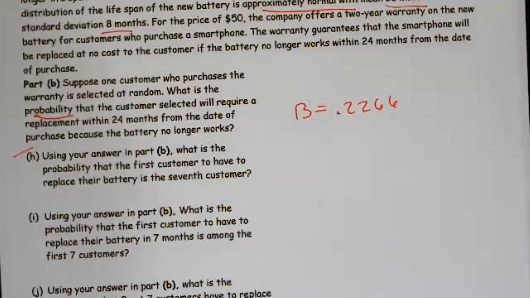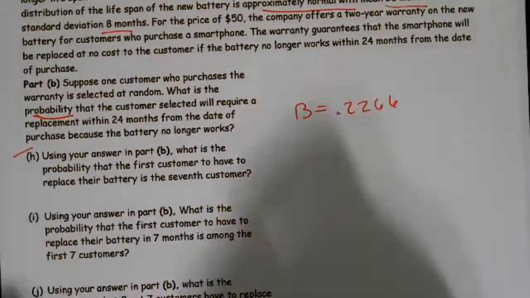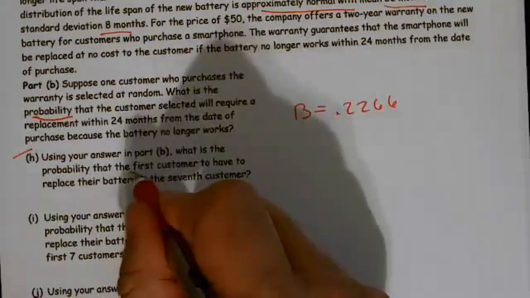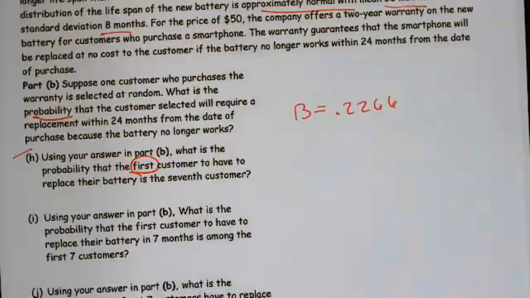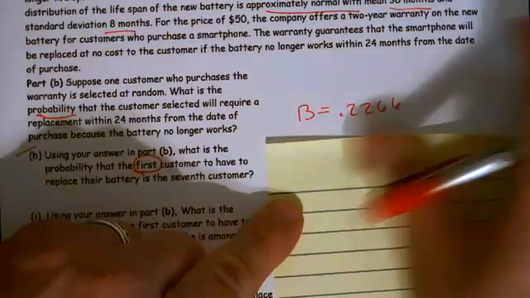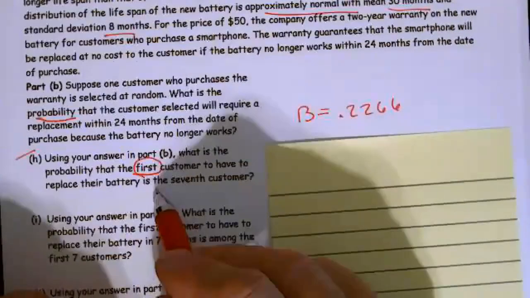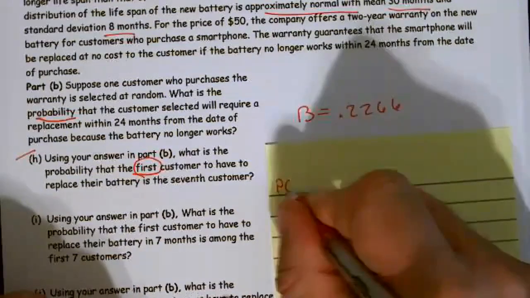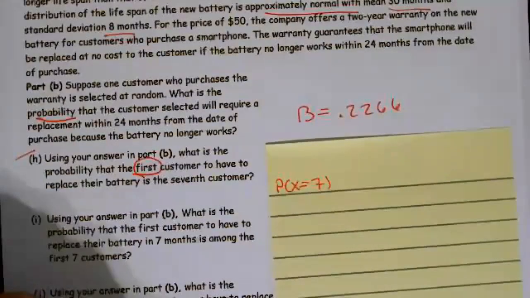So using your answer in part B, oh, that's what we just said, 0.2266. What is the probability the first customer to replace their battery is the 7th customer? All right, so the word first indicates to me that I'm probably working with a geometric. Not only that, I'm looking specifically for the probability that X equals 7. All right, so that's what we're looking for.